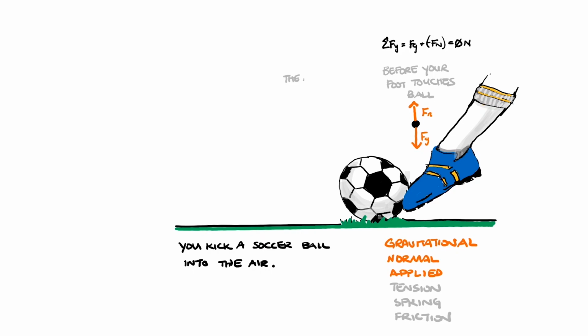The moment your foot makes contact with the ball, it still experiences the downward force of gravity, the upward normal force, and it would also experience the applied force. Since the ball is kicked into the air, we know that this applied force would be at an angle. At this moment, during the time in which your foot is applying this force, the ball would experience unbalanced forces and therefore accelerate. We can see this more clearly if we resolve the applied force into its vector components.